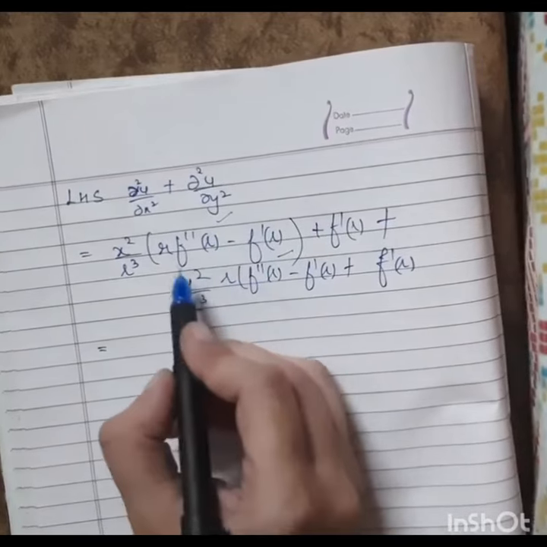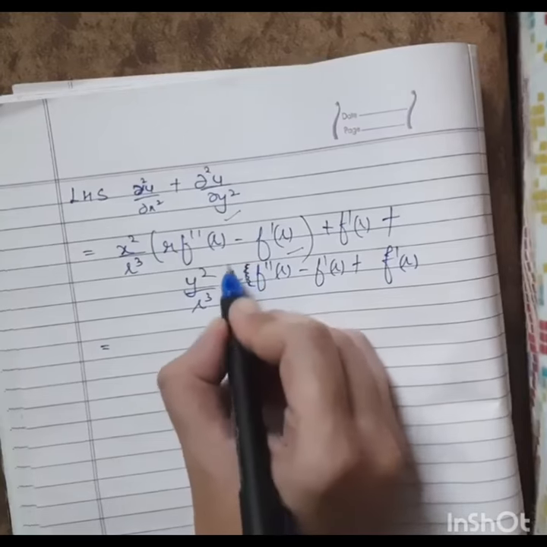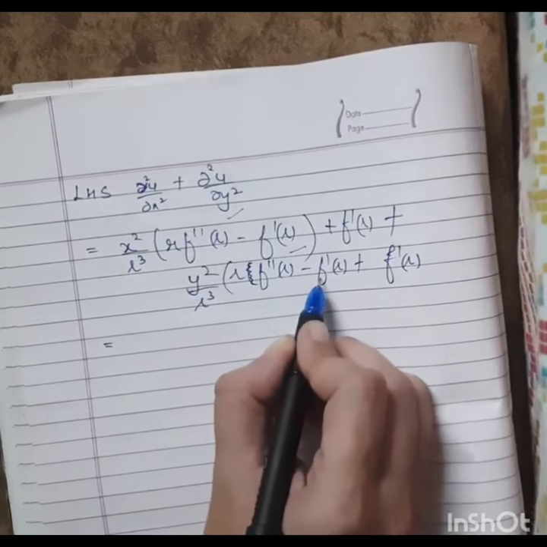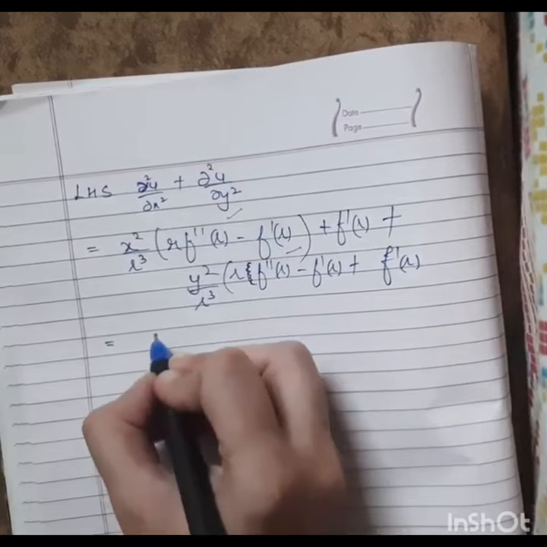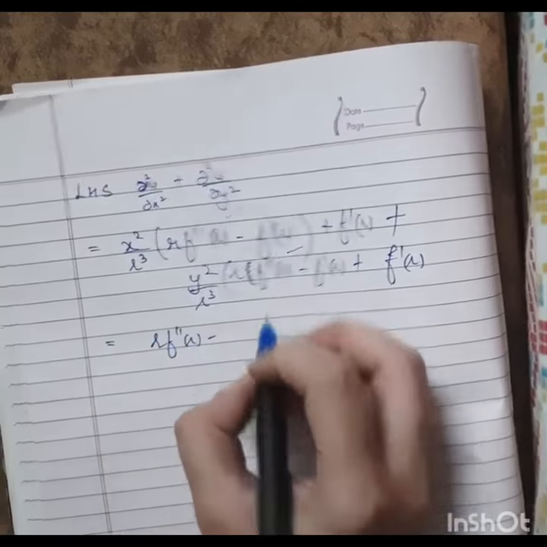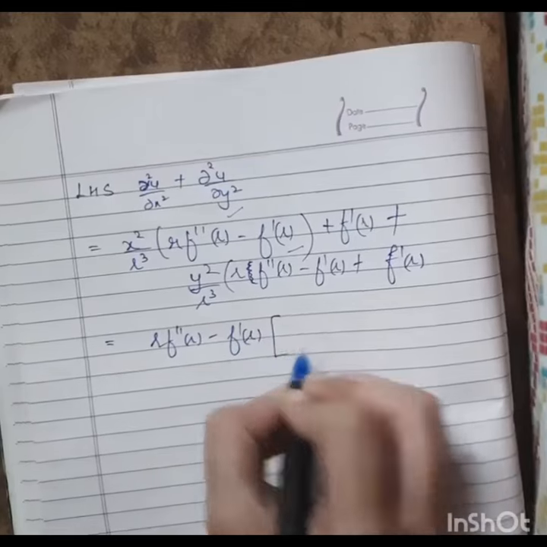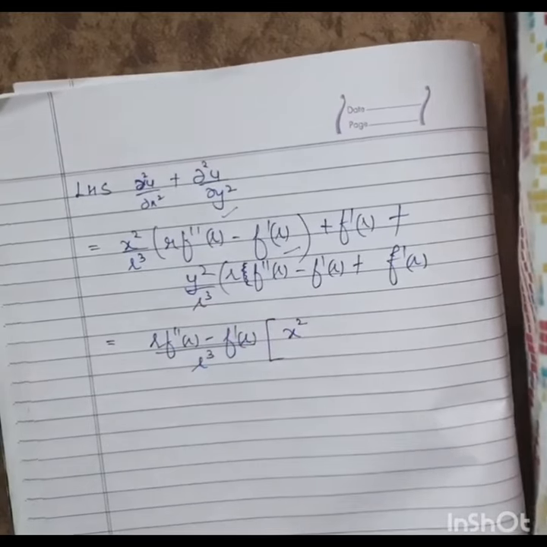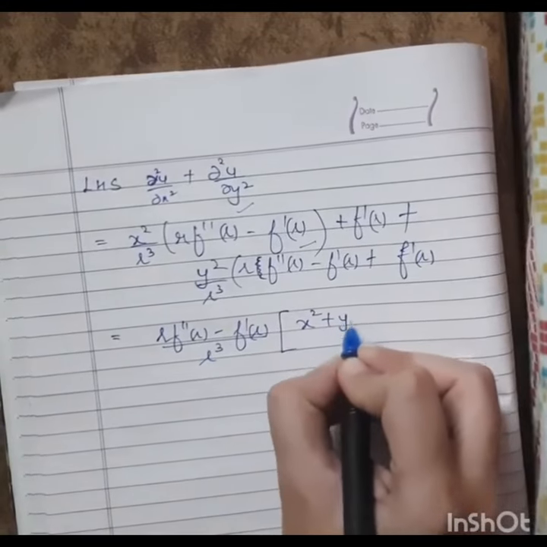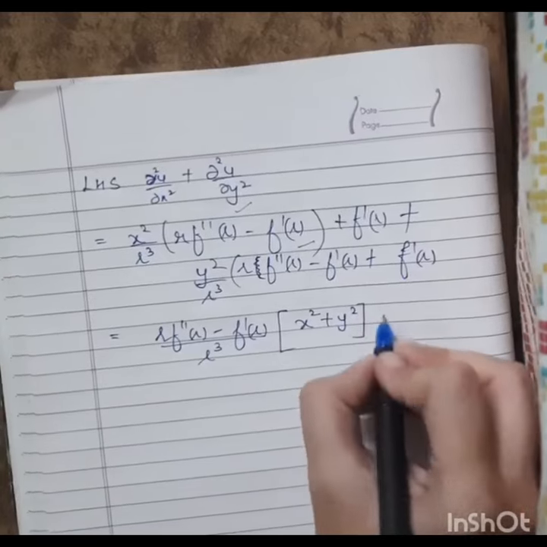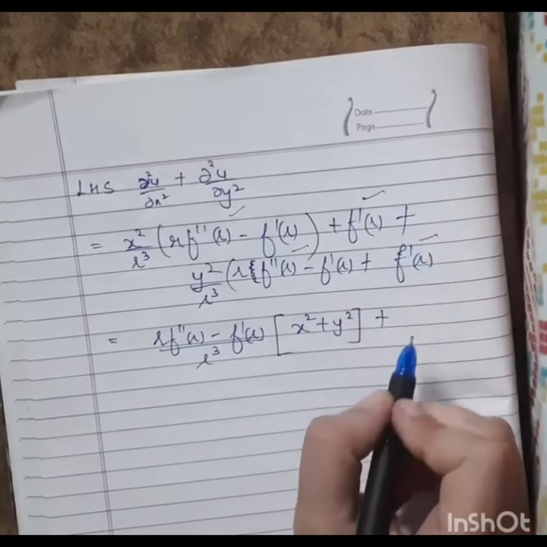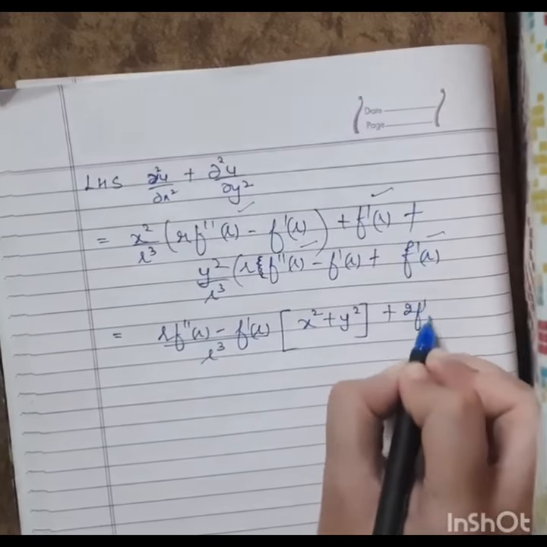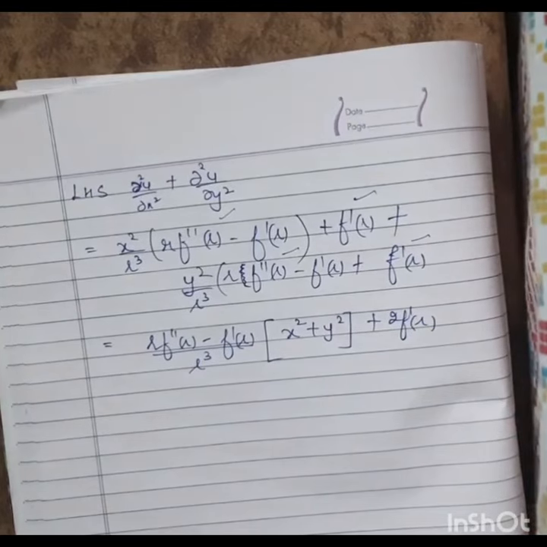The bracket, which was r f''(r) minus f'(r), can be taken out common, so I'm going to write it like this, and see what's left inside. Also, we can take r³ common, so inside I am left with x² plus y², and the second and fourth terms give me 2 times f'(r).